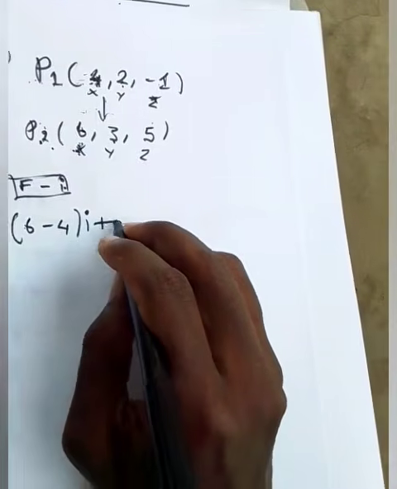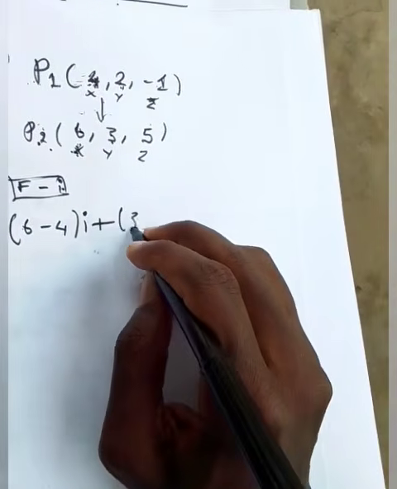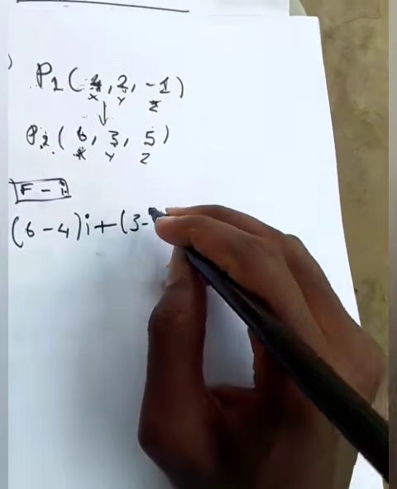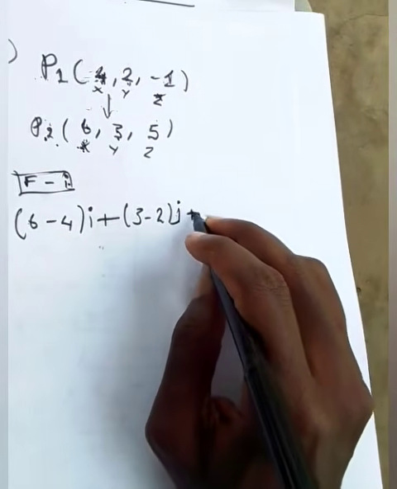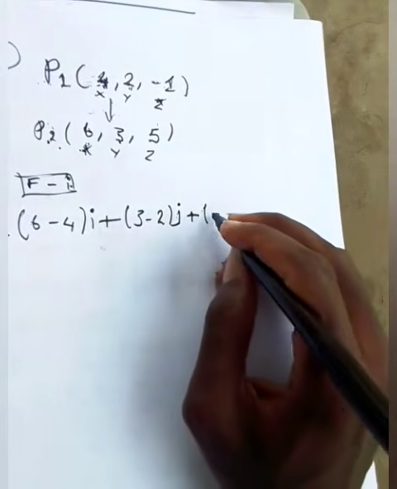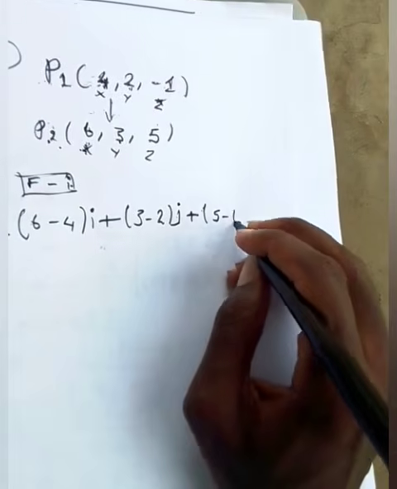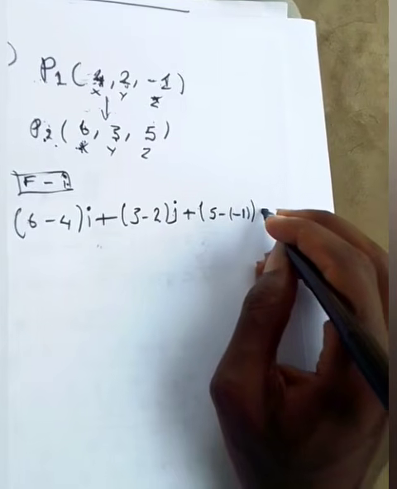So we say plus this minus this, 3 minus 2. Whatever we are going to get here will be our j. Then this minus this, so it's going to be 5 minus negative 1. Whatever we're going to get will be our k.